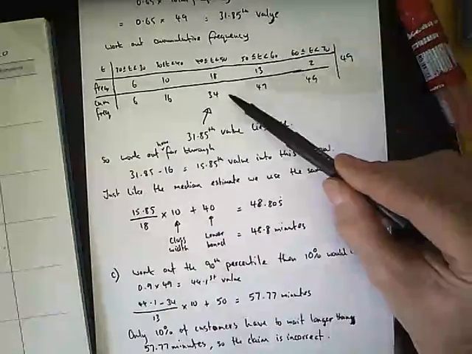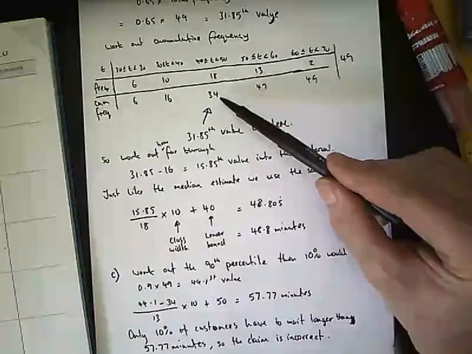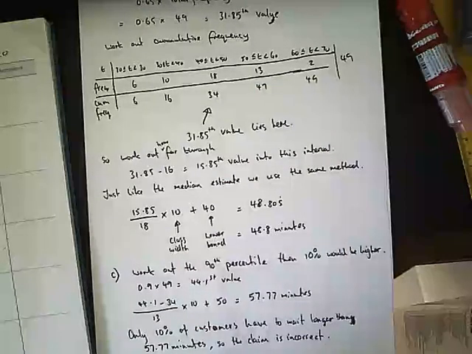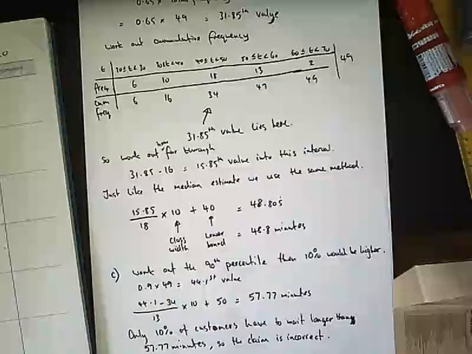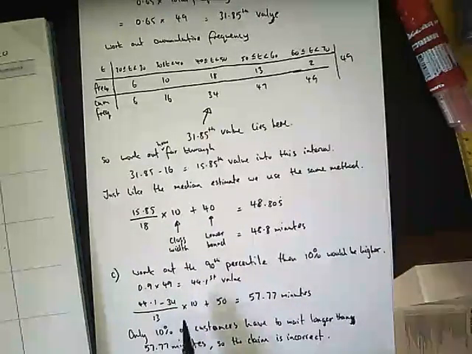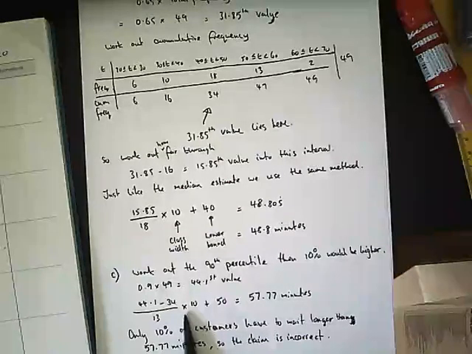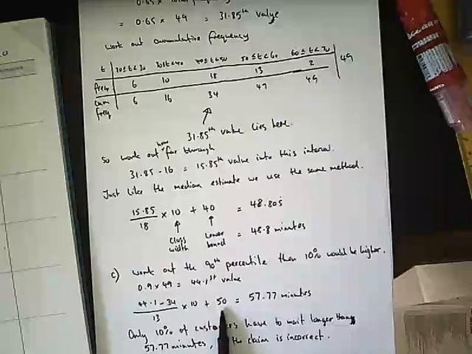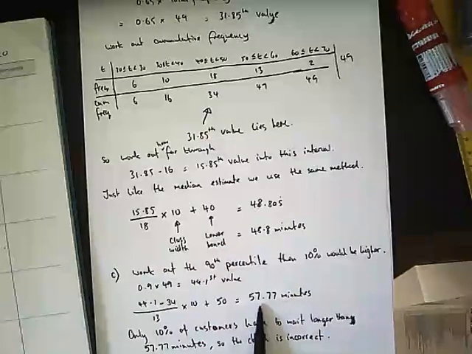So it's going to be 44.1 take away 34, divided by the amount of people in that interval, times the interval width, which is 10. Add it onto the interval beginning, which is 50, and we get 55.77 minutes.